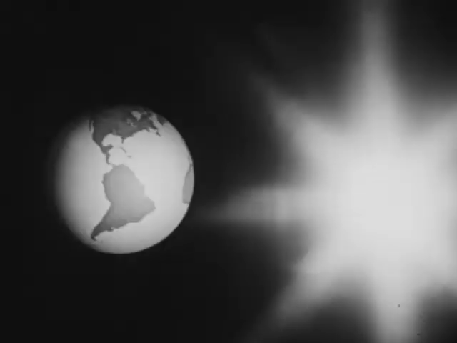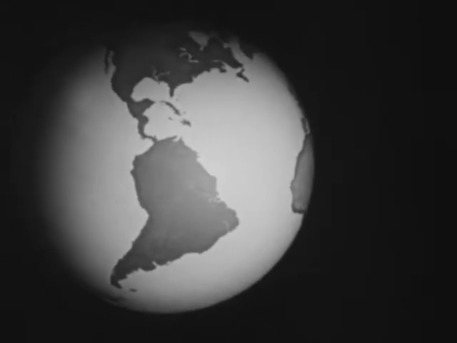Let's see if we can understand this. All our daylight on Earth comes from the sun. Light from the sun falls on the side of the Earth that is turned toward the sun. Here on this side of the Earth, it is daytime. On the other side, it is dark, so we say that it is night.